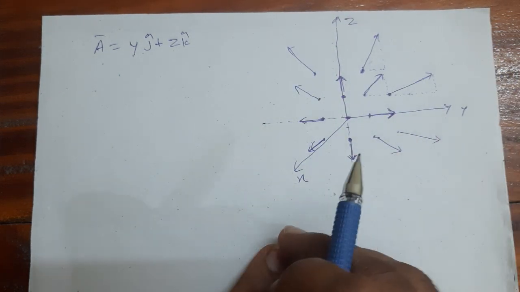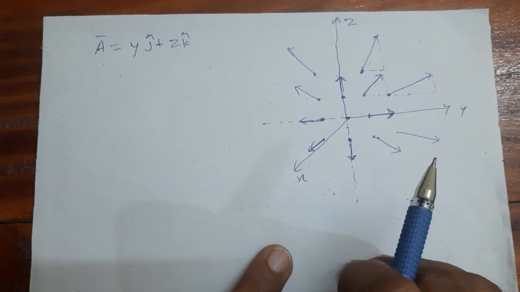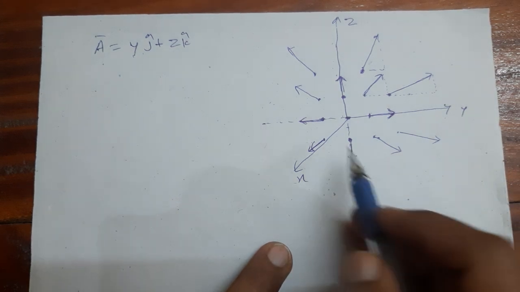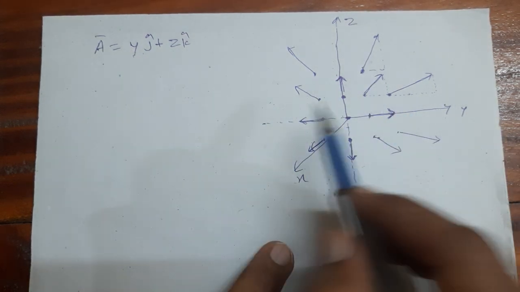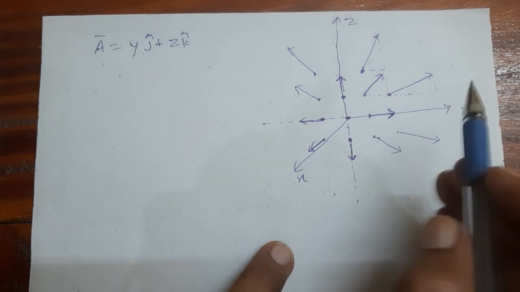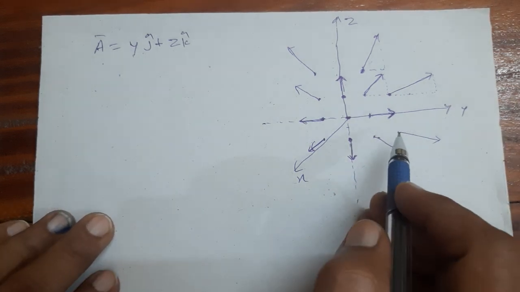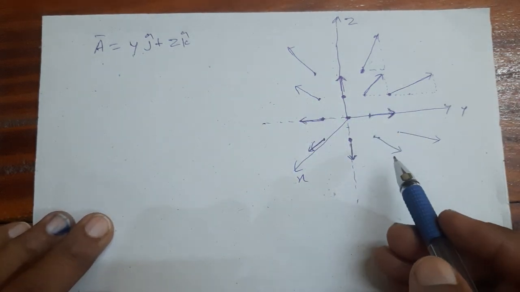For x equal to minus 3, we will have to lower them by 3 units along the minus x-axis, but they are moving away. The lines are always moving away from the x-axis. Okay, this is the nature of that function.